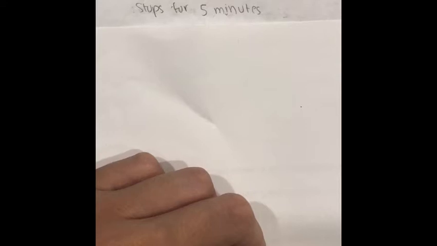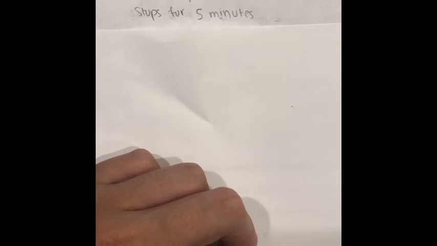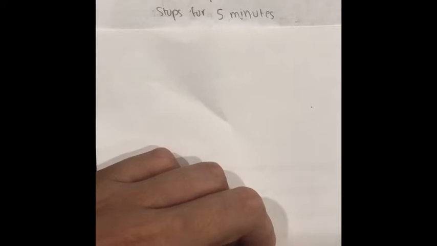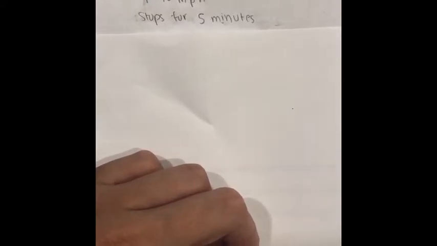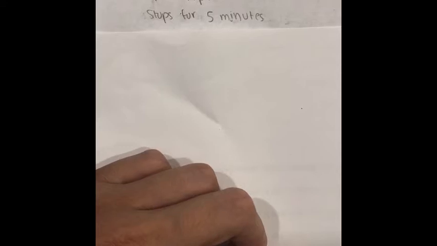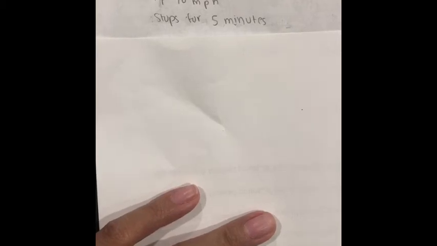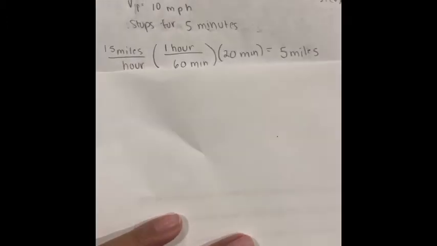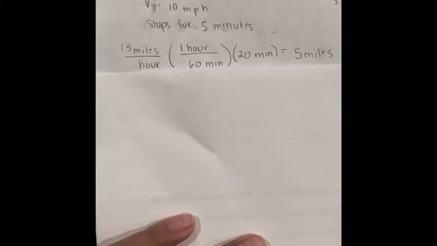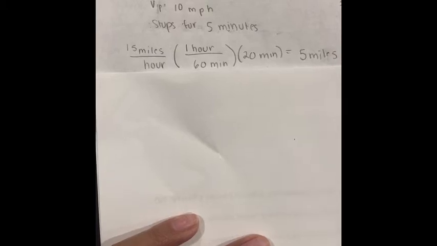So, given the knowns, we know that the origin is 48th Street, so the initial position is 0. Then he travels 15 miles per hour for 20 minutes. That's the initial velocity or speed. And then going back, his speed is only 10 miles per hour. Between the 15 miles per hour and the 10 miles per hour, he stops for 5 minutes. Since we are given the knowns, we would want to figure out the time. The first part, how I would describe it, is to do some cross multiplication.